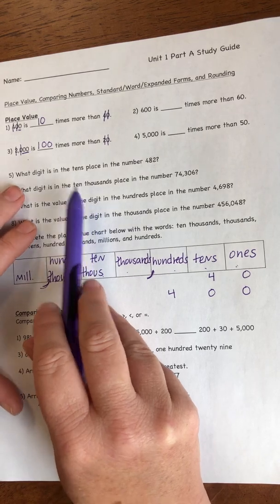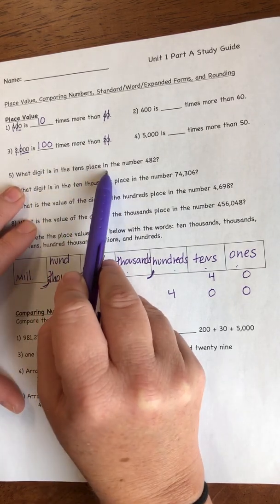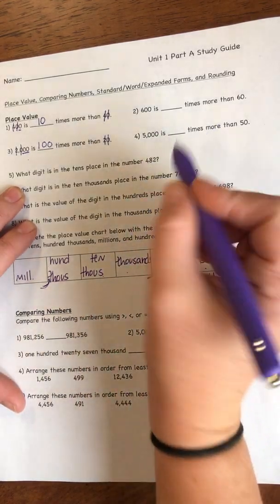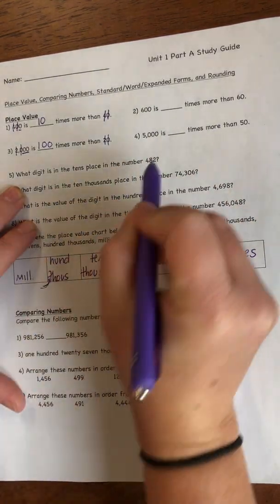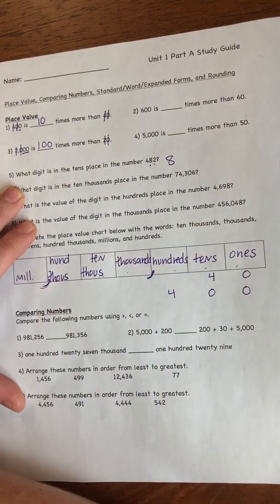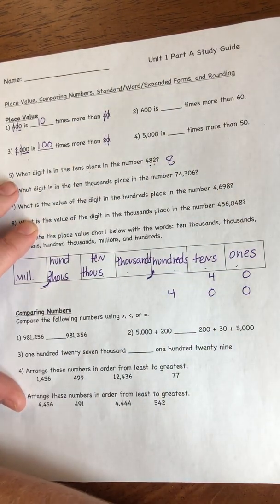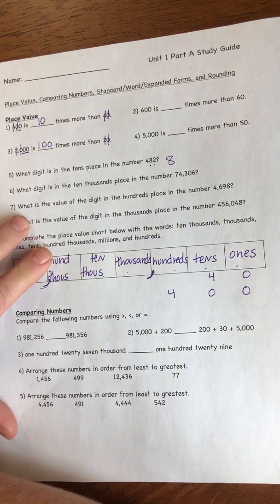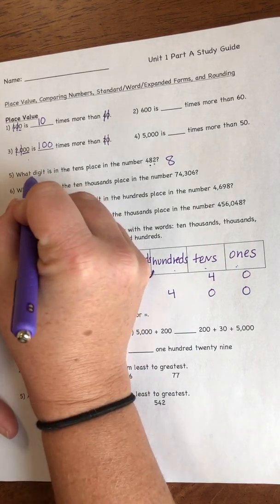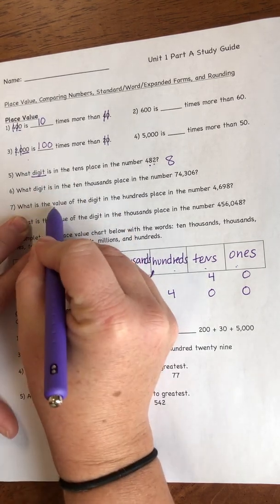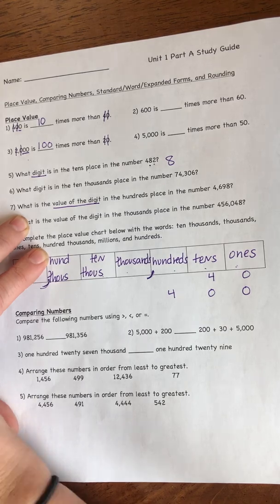Okay? Let's look right here. Number 5. What is the digit in the tens place in this number? So this number is 482. Well, that's the ones and the tens. So there's an 8 in the tens place. Now, don't get this question confused with questions like number 7, because number 5 asks you what digit is in a specific place. Number 7 asks you what is the value of the digit.